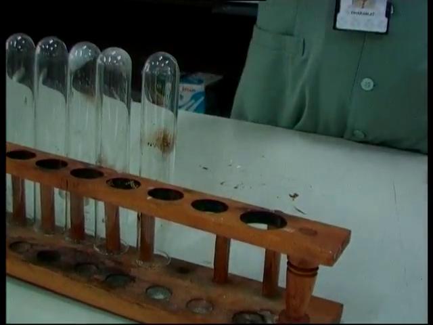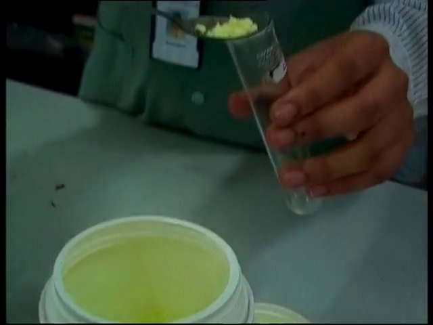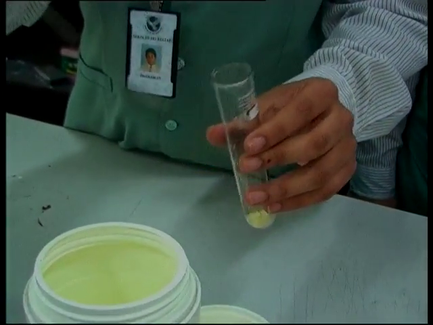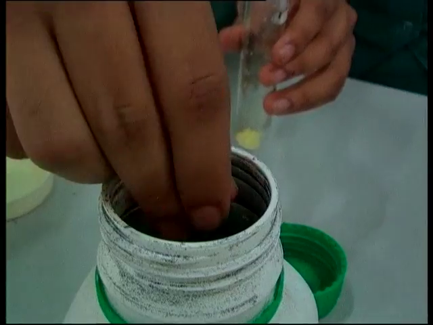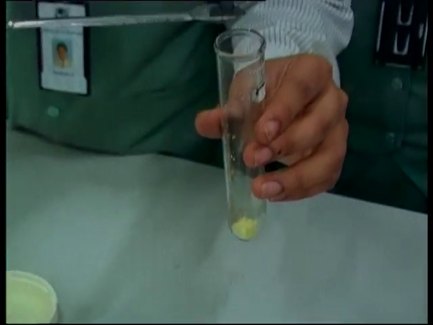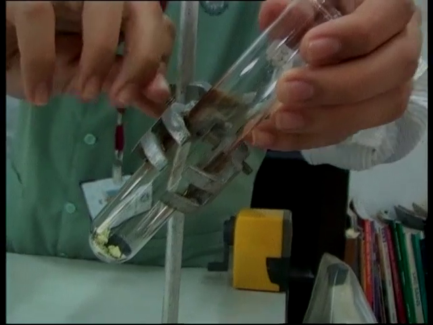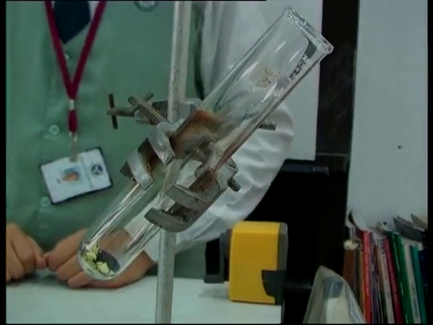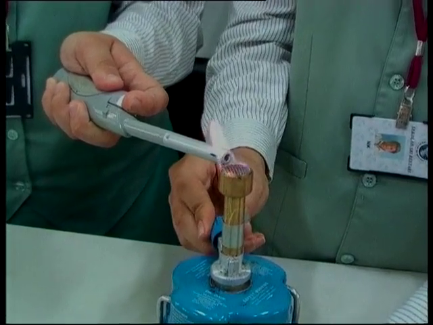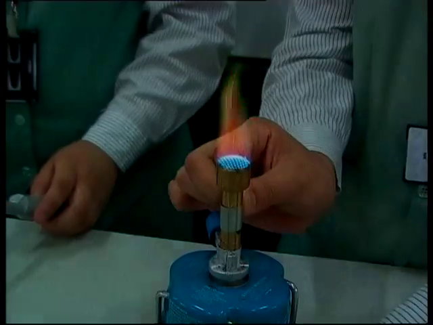First, we need to put 1 spatula of sulfur powder into a boiling tube. Add 1 spatula of magnesium powder and mix it. Then, clamp the boiling tube to the retort stand. Light the Bunsen burner and heat the boiling tube slowly until it glows.